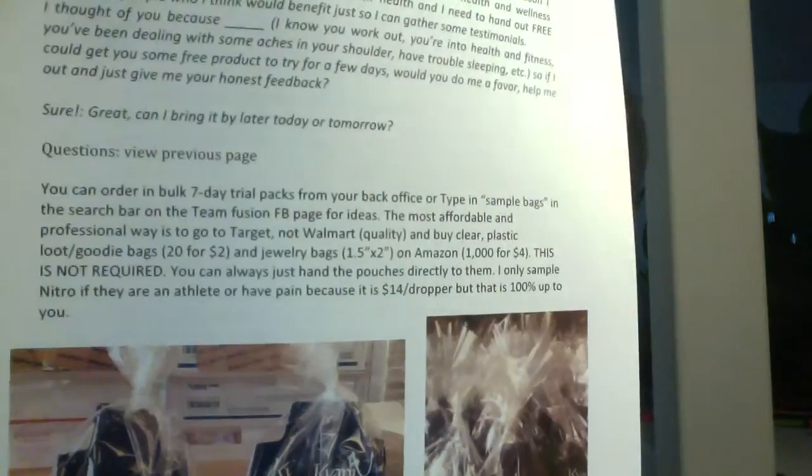People can experience the products, and people always ask, Sarah, how long should I give it to them? It says here you can order in bulk 7-day trial packs from your back office. Instead of bagging it like you see here in these little loot bags, you can just order 7-day trial packs and give everyone a week's worth, and usually they can start to feel the difference. If they've had gout for 9 years, then no, 3 days is not going to cover it. That's when you can say they should be a customer then, because they have a 30-day money-back guarantee where they can ship back an empty bottle or empty box and get 100% of their money back after trying it for 30 days if they're not totally happy.